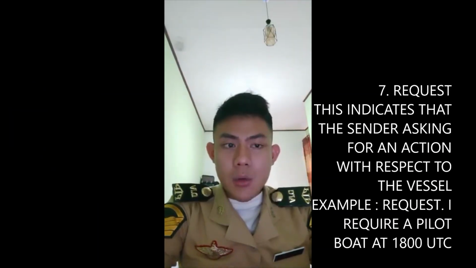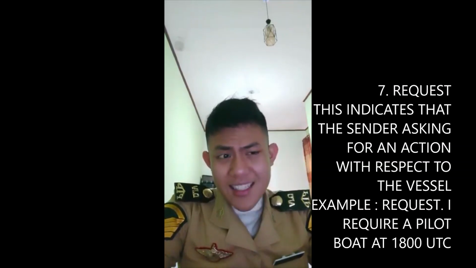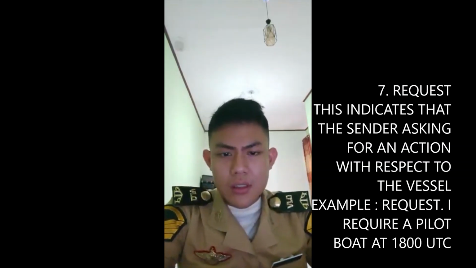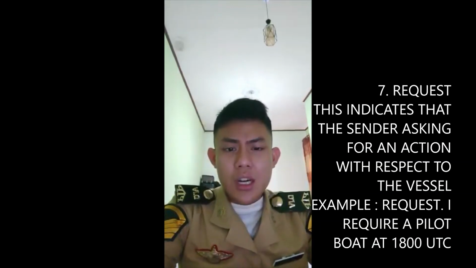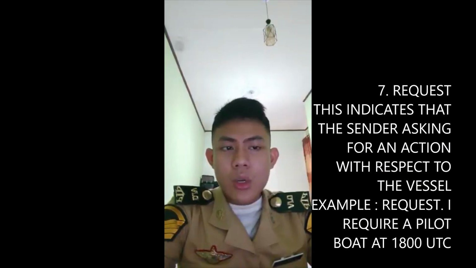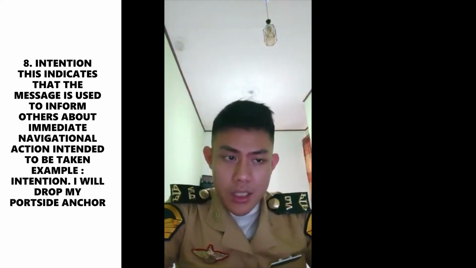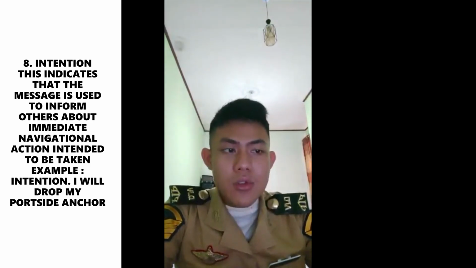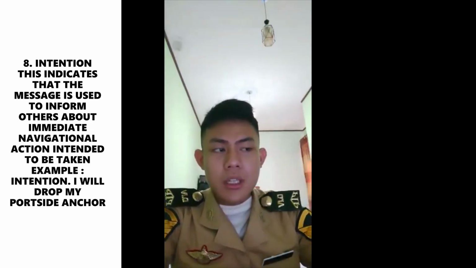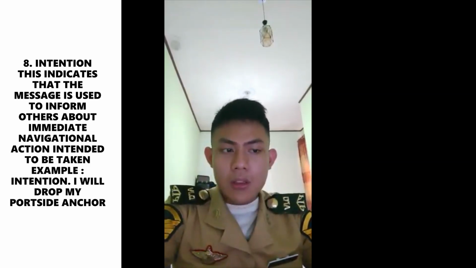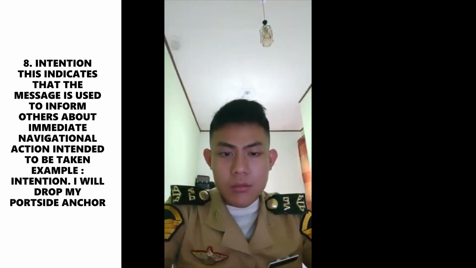The seventh one is request. This indicates that the sender is asking for an action with respect to the vessel. Example, request, I require a pilot boat at 1800 UTC. The last one is intention. This indicates that the message is used to inform others about immediate navigational action intended to be taken. For example, intention, I will drop my port side anchor.